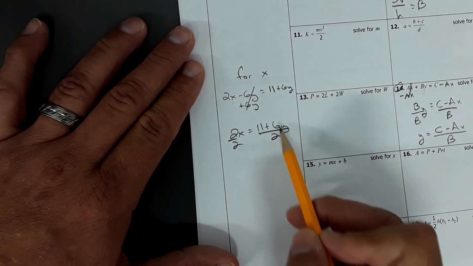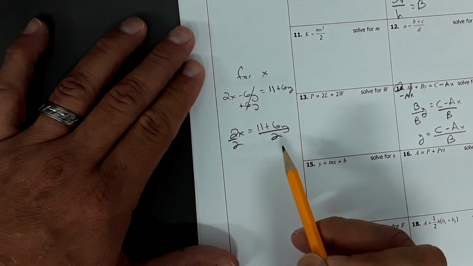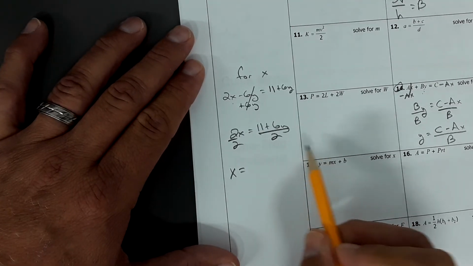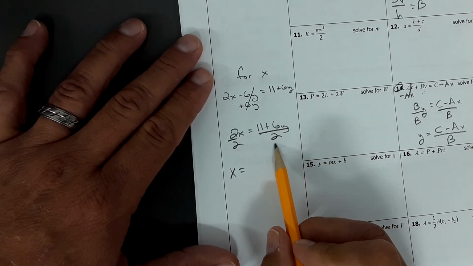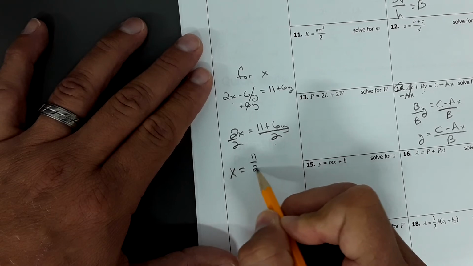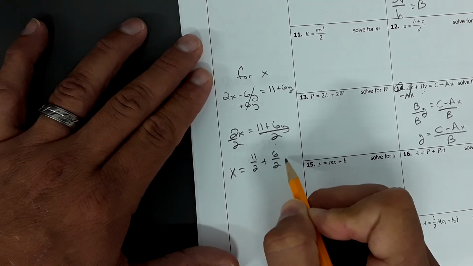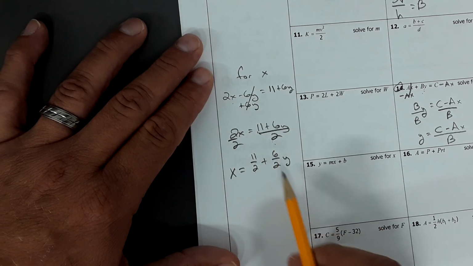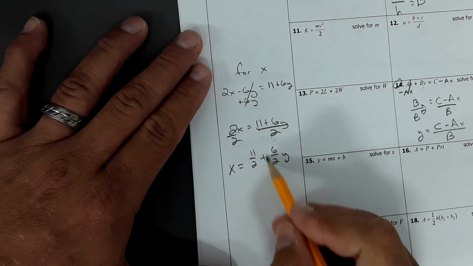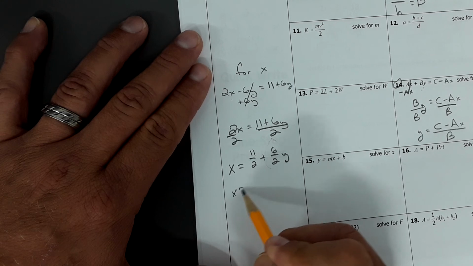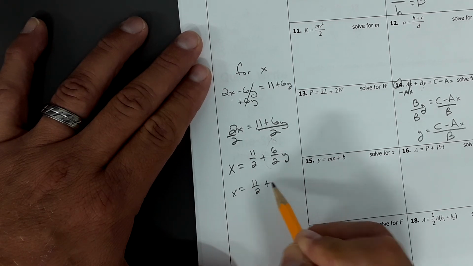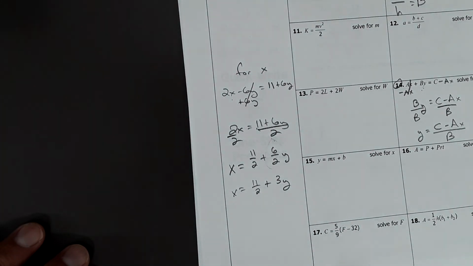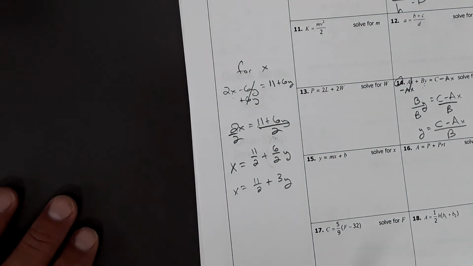Now one of these is divisible by 2, and one of them is not. So here's how I want you to treat a problem when one of them is divisible by the denominator. Write them as two separate fractions, 11 over 2 and 6y over 2. You're allowed to do that. And now I can simplify this one. So x equals 11 over 2 plus 6 divided by 2 is 3y. All right, that is literal equations.